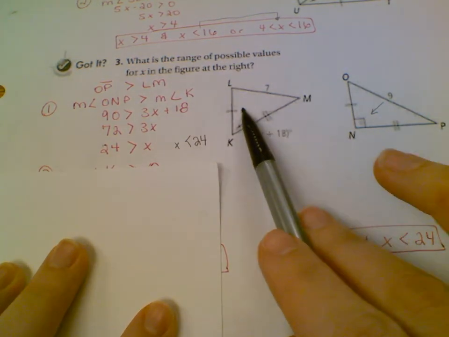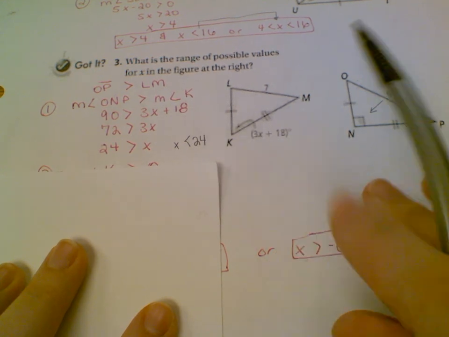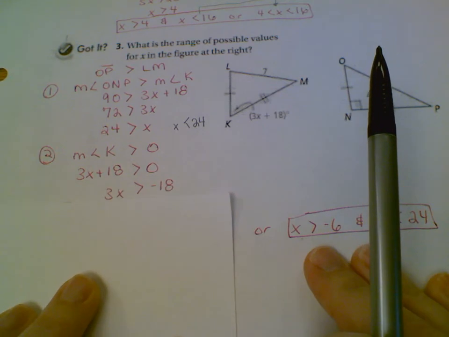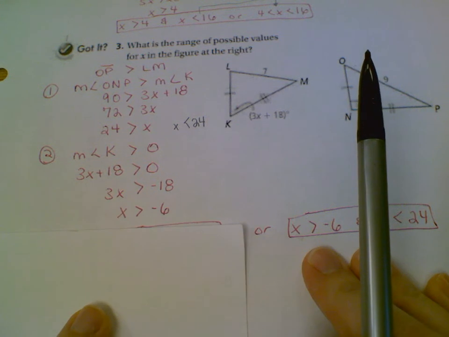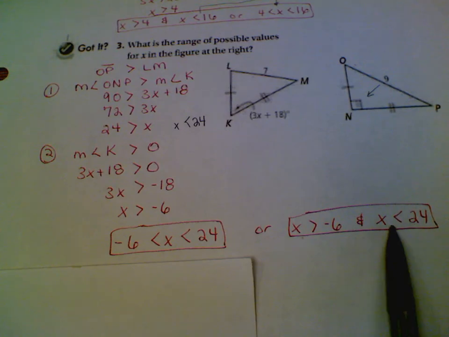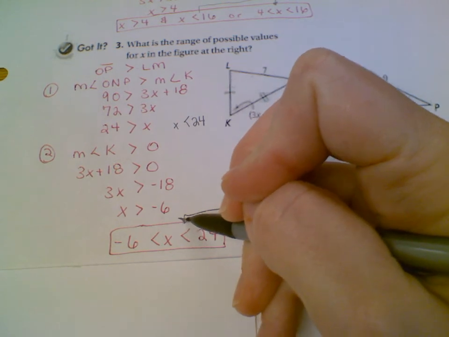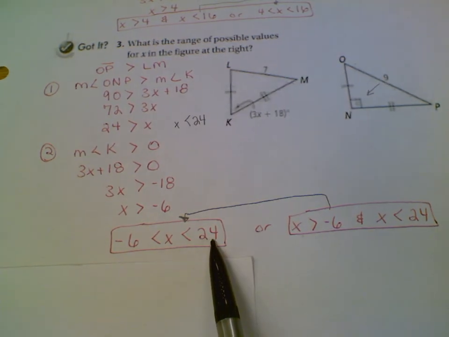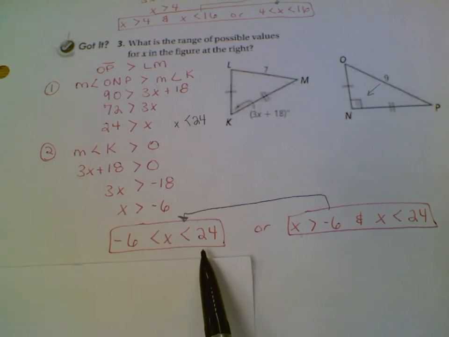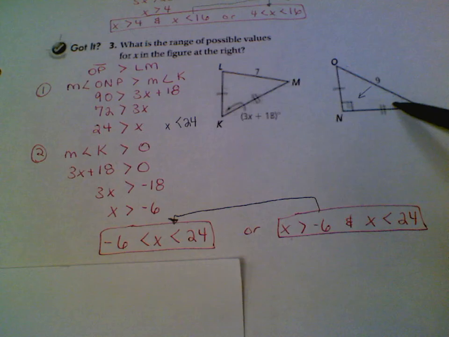Then I take this expression over here and I put it greater than 0 because this angle will always be bigger than 0. So then I went ahead and wrote that out, and I subtracted 18, and then I divided by 3. So then that means that x has to be greater than -6. So remember, putting them together it looks like this, but then we're going to convert it into this compound inequality. So the bigger number goes on the right, the smaller number goes on the left, and then x goes in the middle with less than symbols. So what you're trying to do is just find what those x have to be so that, again, it fits for this problem.